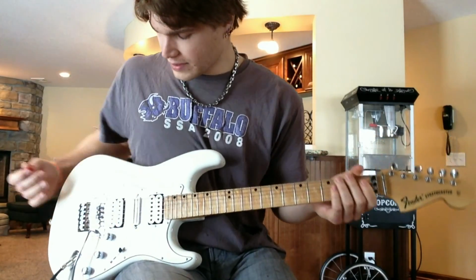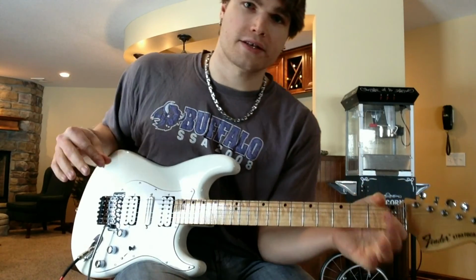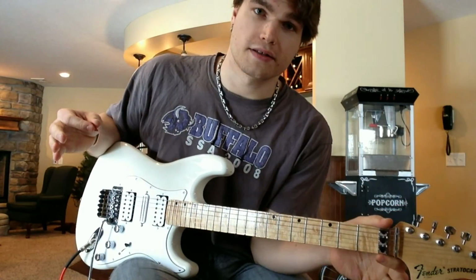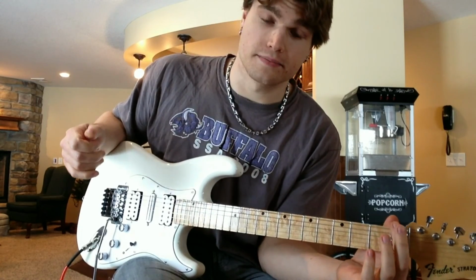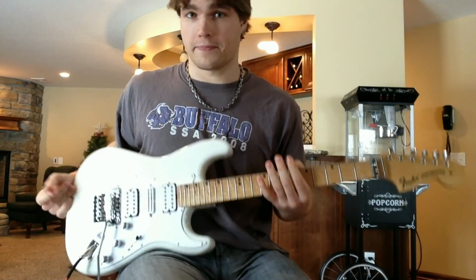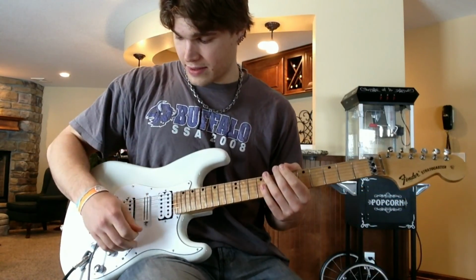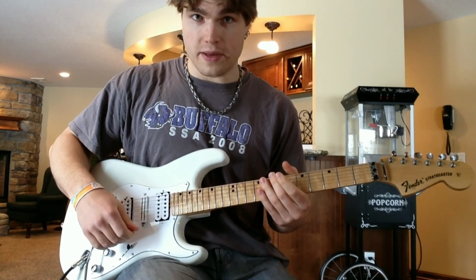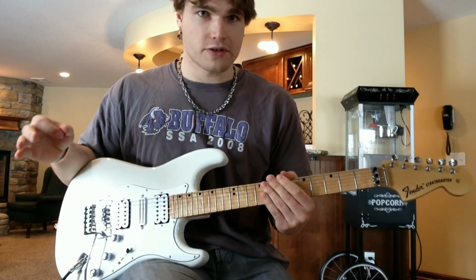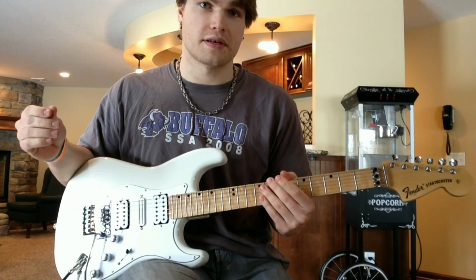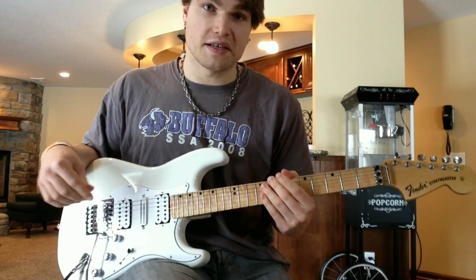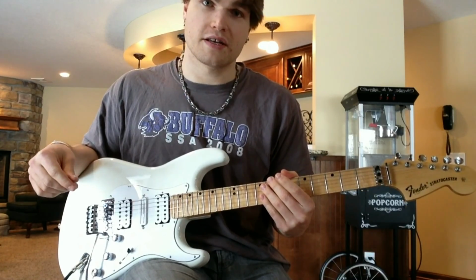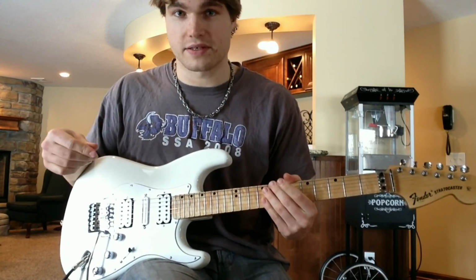Okay, so know which notes are the same in the different modes. Let me show you what I mean. Let's go back to A natural minor. A natural minor has all the same notes as B Locrian, C major, D Dorian, E Phrygian, F Lydian, and G Mixolydian.